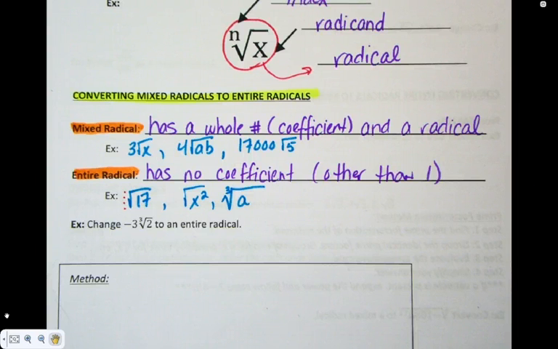So first thing we're going to do is change -3 cube root of 2 to an entire radical. Let's just review. What does that mean, entire radical? No coefficient. So what it's saying is that -3 cannot be out front. The only number we can have out front is 1. Steps first or example first? Ooh, example first. No one ever picks example first.